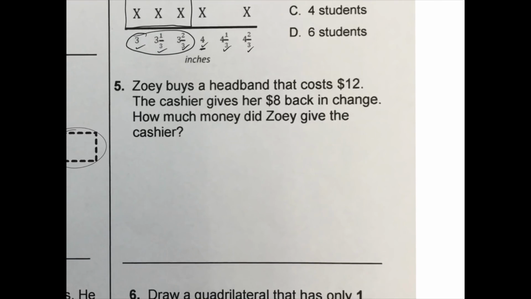Number 5, Zoe buys a headband that costs $12. The cashier gives her $8 back in change. How much money did Zoe give the cashier? So first bracket the question. How much money did Zoe give the cashier? We know Zoe's headband costs $12. That is going to be my smaller number since she got change back. $8 back is going to be our difference because that's how much change she got back.